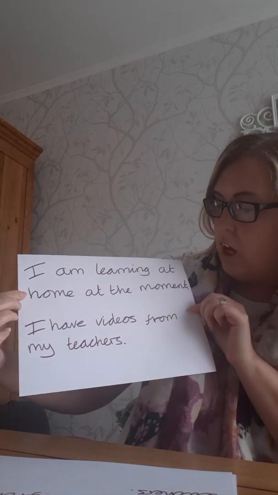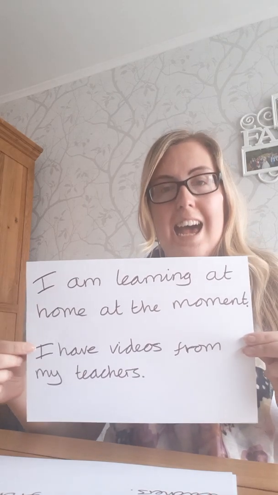If I get rid of this sentence here, the top bit has to make sense on its own. I am learning at home at the moment. That is a complete sentence on its own. I have videos from my teachers. Again, a complete sentence on its own. Two simple sentences there, complete sentences. Because they are two complete sentences and they are both about the same subject, they are both about learning at home, because of that we can join them with a semicolon.